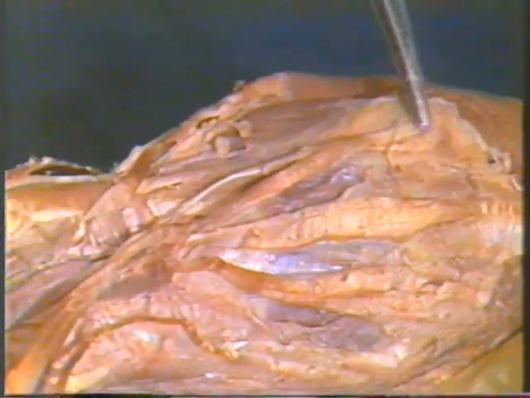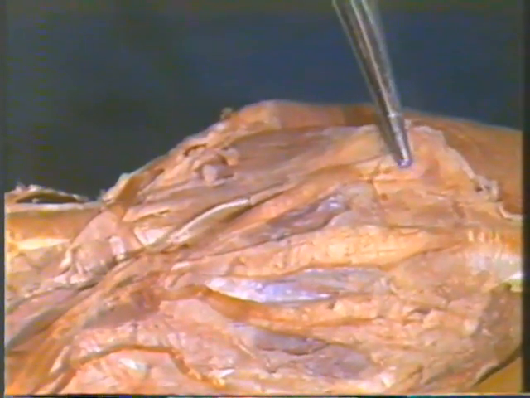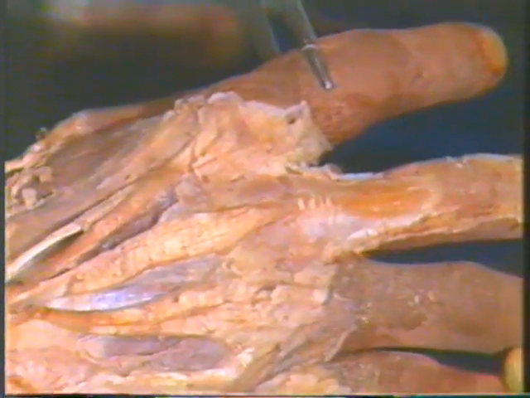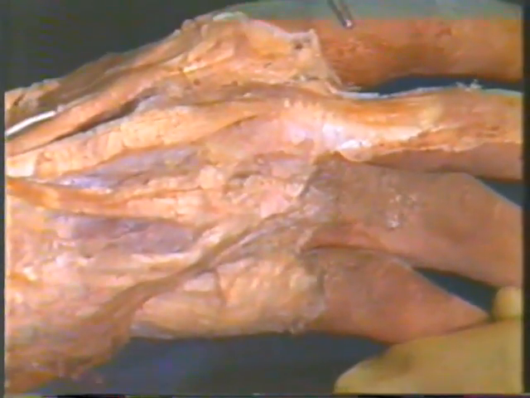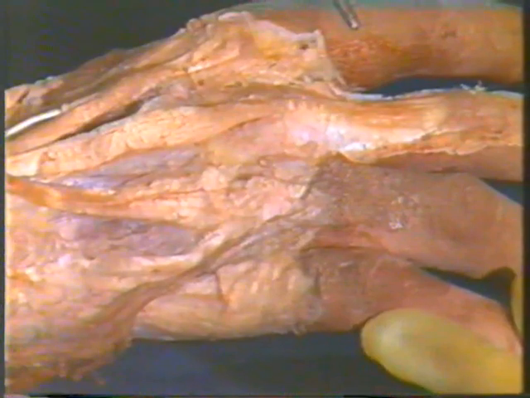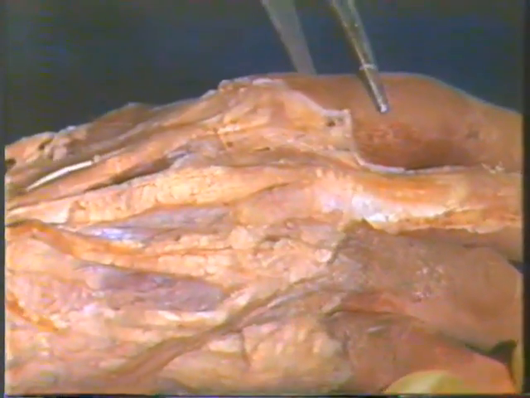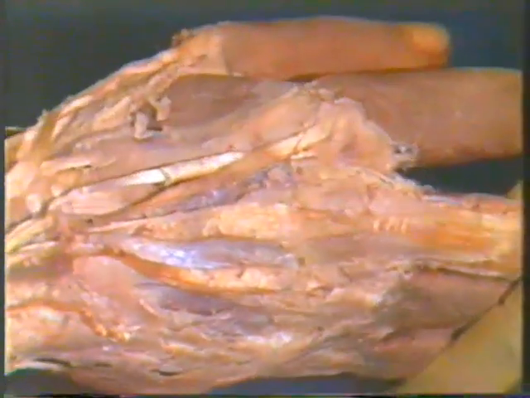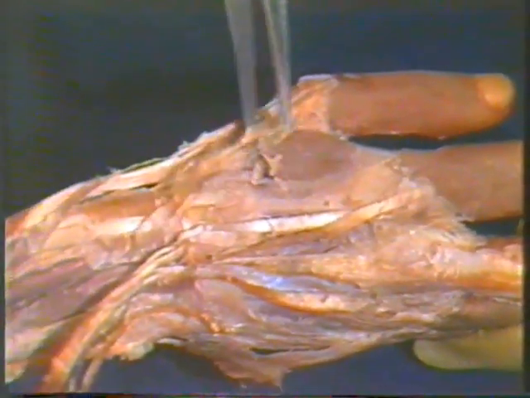Note that each of the thumb, the index finger, and the little finger has two extensor tendons. The thumb has the extensor pollicis longus and extensor pollicis brevis.